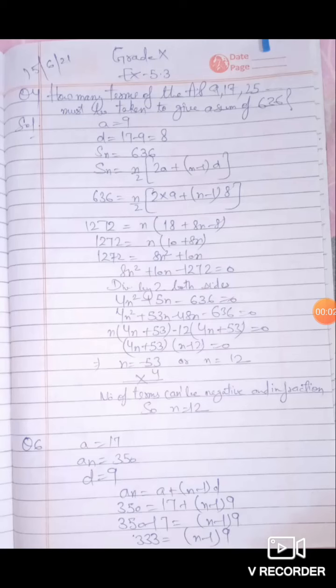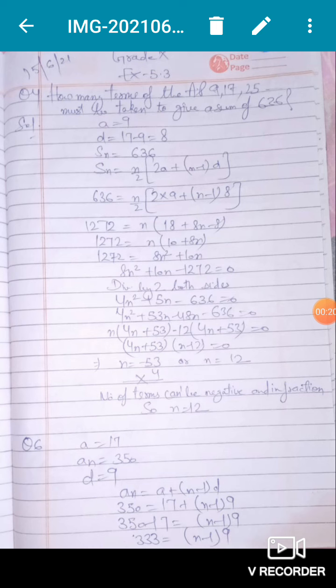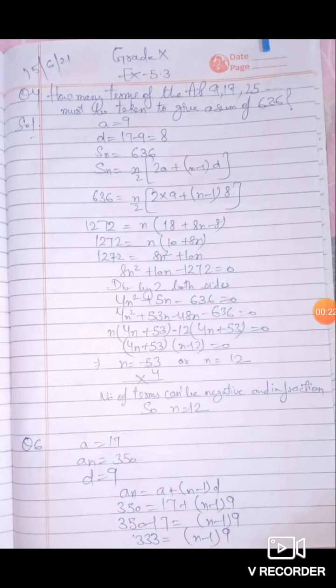Hello students, the first three questions of exercise 5.3 we have completed. Today we have to start from question number 4. Question number 4 is: how many terms of the AP 9, 17, 25 and so on must be taken to get a sum of 636. It is a very important question from the examination point of view. So many times it is repeated in the exams.